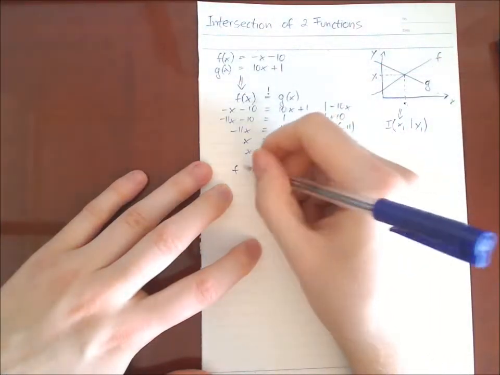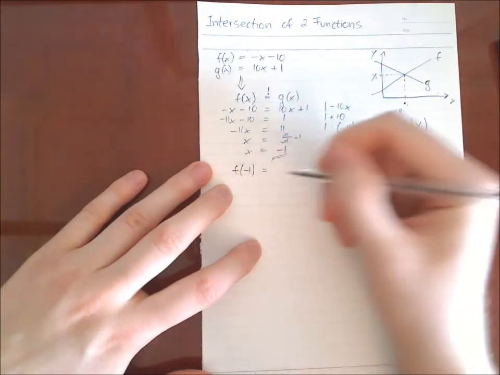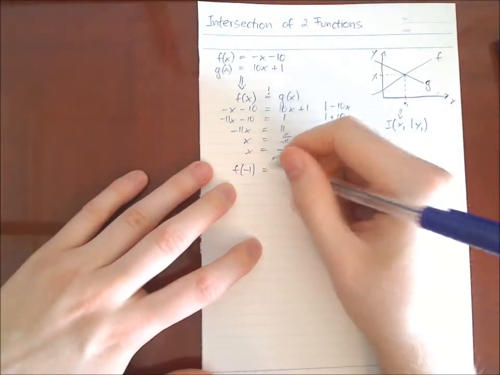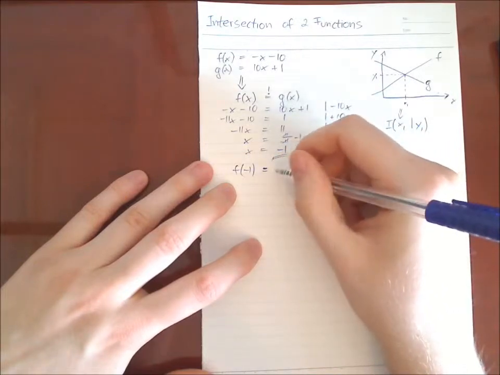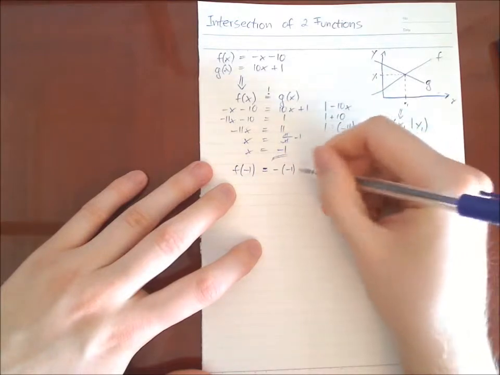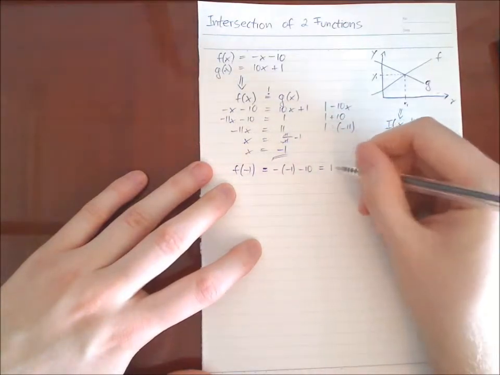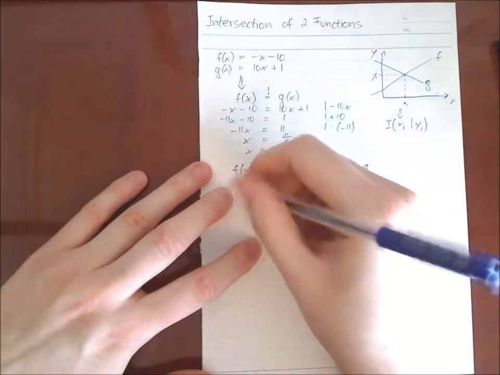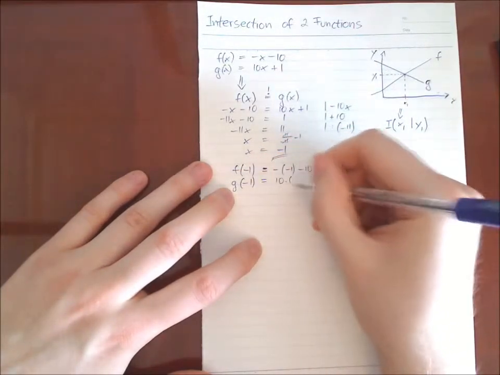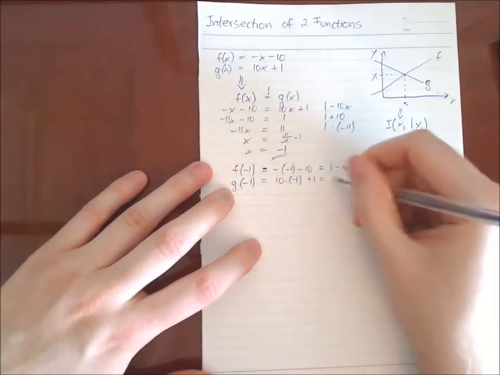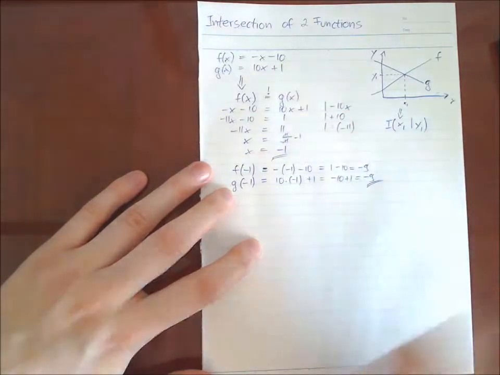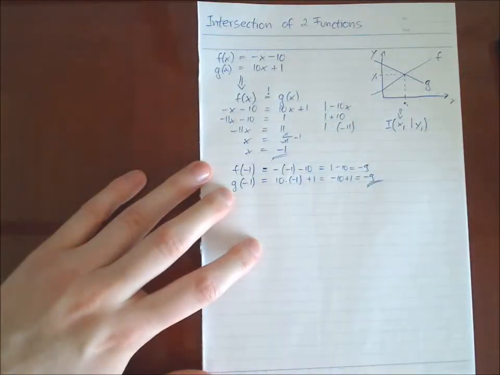But now I'm just going to show you that the result, wherever you put in the minus 1, will be the same. I hope so. So we just put in minus 1. So minus 1 minus 10 is minus 9. G of minus 1 is 10 times minus 1 plus 1, which is minus 10 plus 1, is minus 9. So I demonstrated the result is the same.